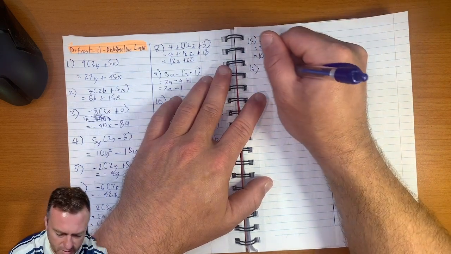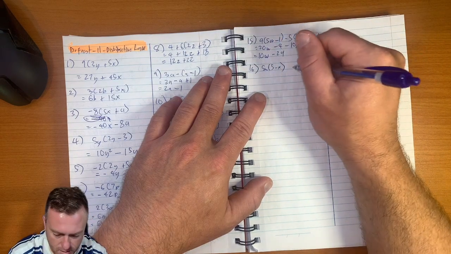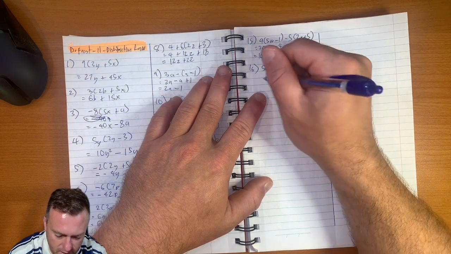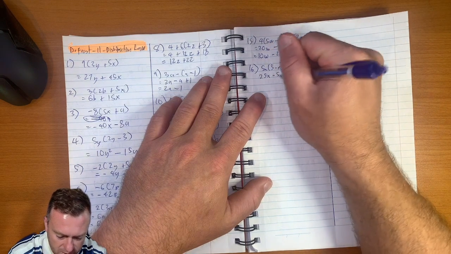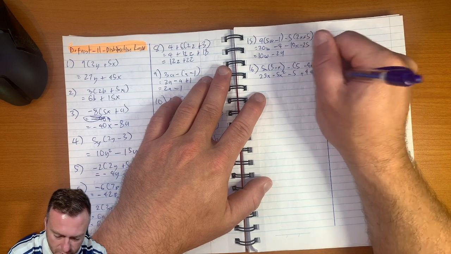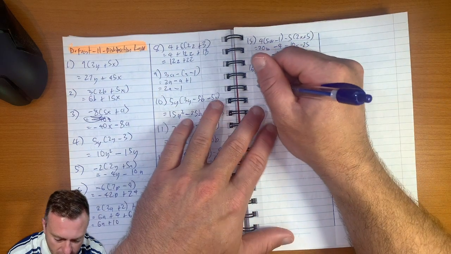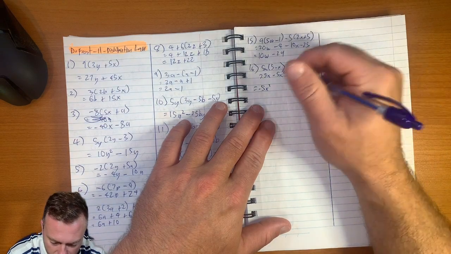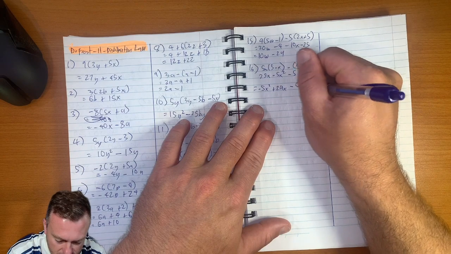16. So we've got 5x bracket 5 minus x minus 5 minus 4x. So that times that gives us 25x minus 5x squared minus 5 plus 4x, because we've got to swap the symbol around. Then again, I prefer having the most powerful thing out the front. So we've got minus 5x squared.